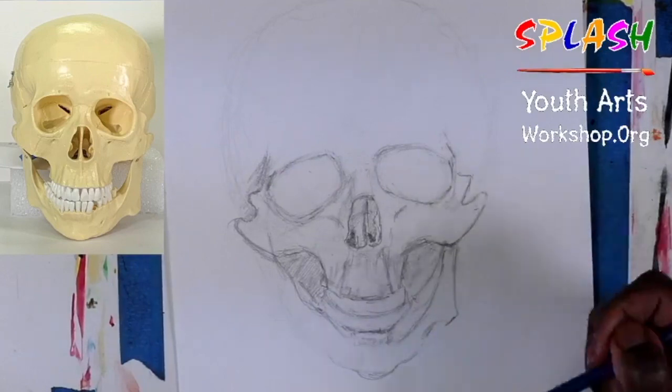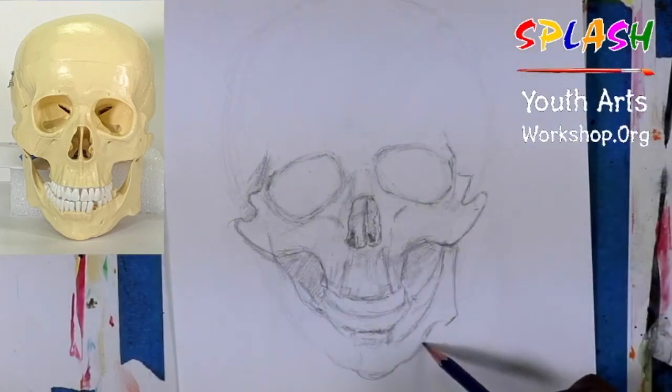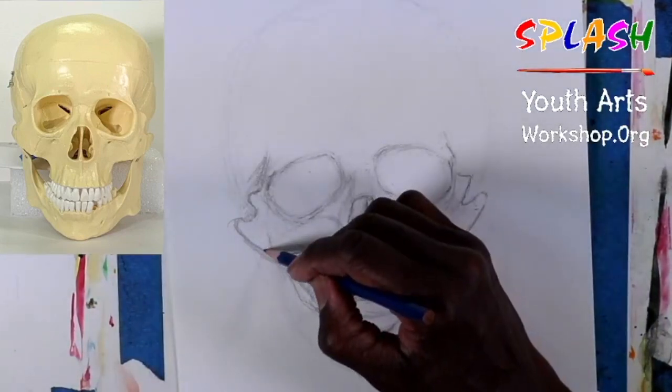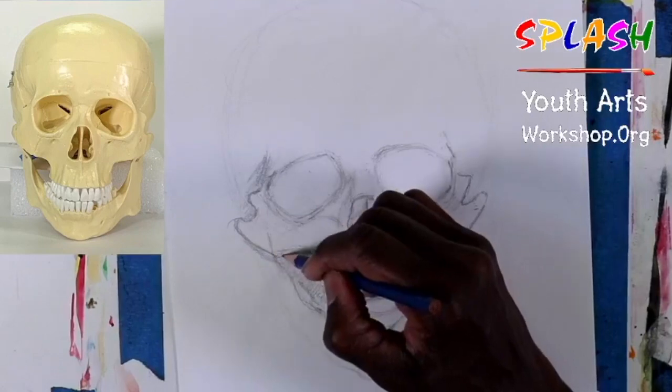See that curved line there? So try to stay loose when you're drawing. Try not to tense up. You can feel yourself tense up, and when you feel yourself tense up, tell yourself, relax your shoulders.